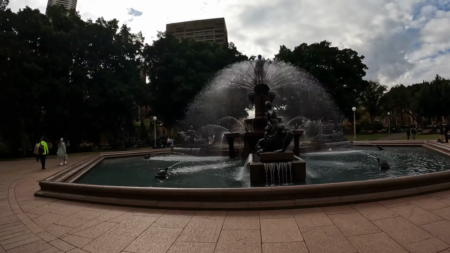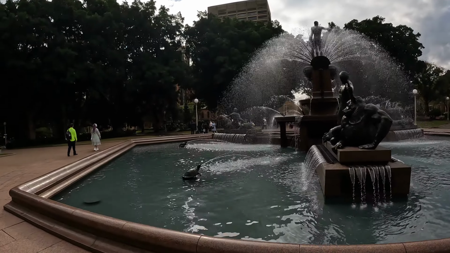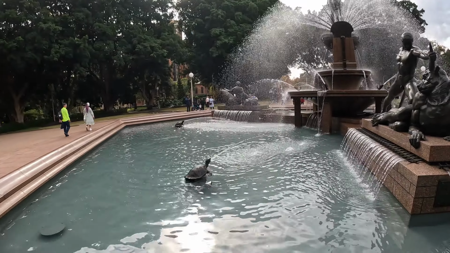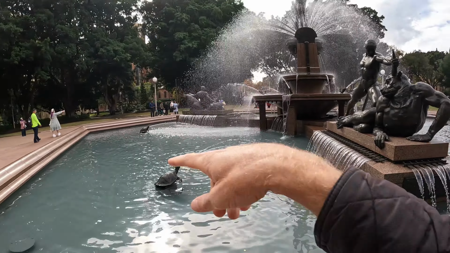There's turtles spouting water out of their mouths. 1, 2, 3, 4 turtles at least. This is pretty intense. You got a guy wrestling some type of monster looking thing. It looks like a human bull.